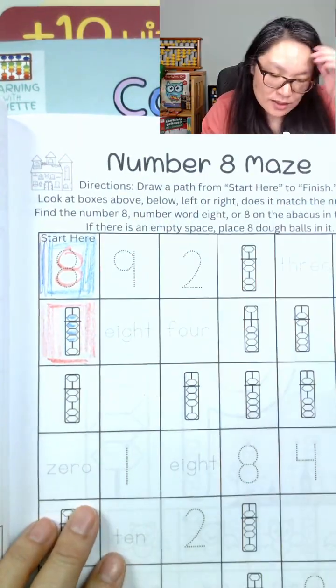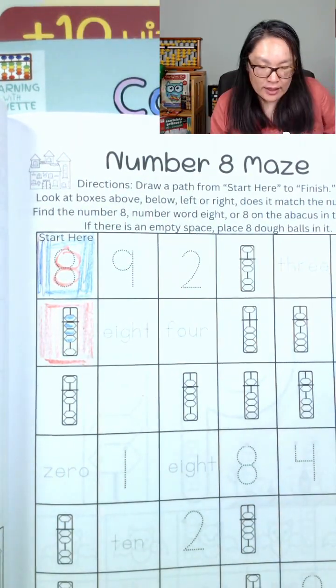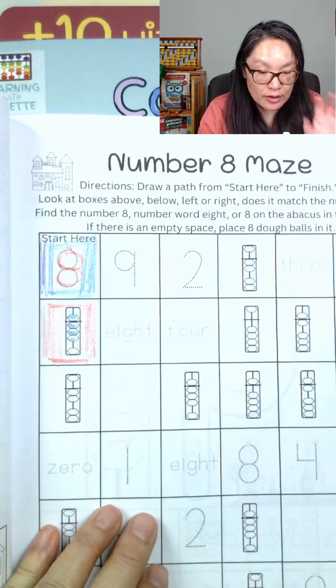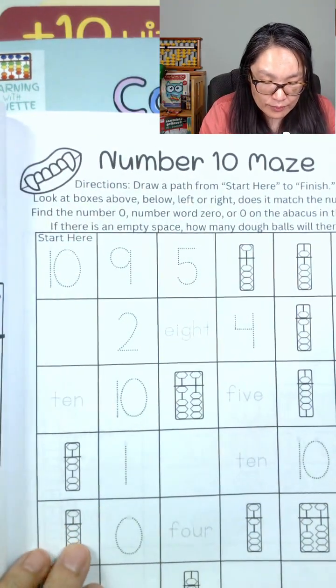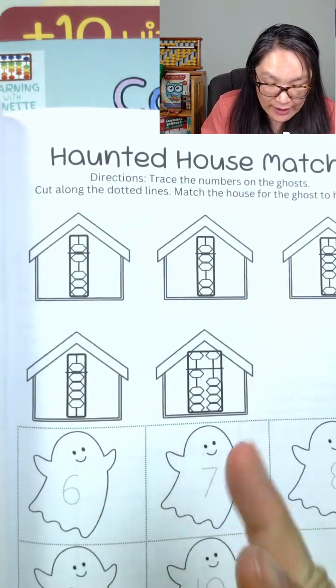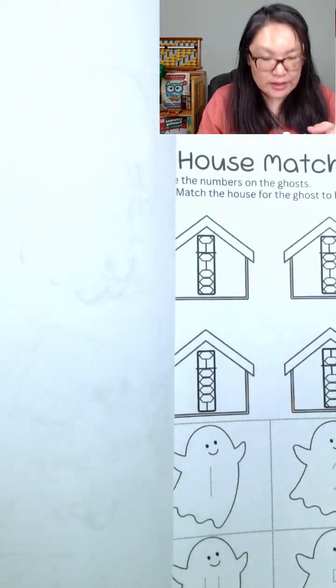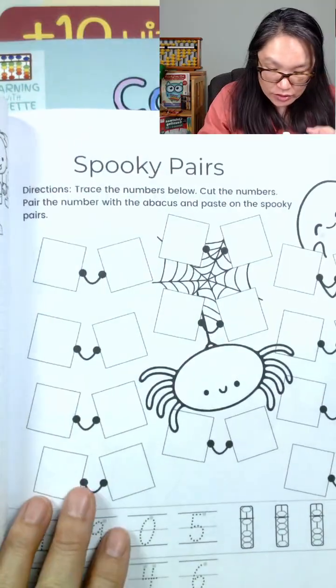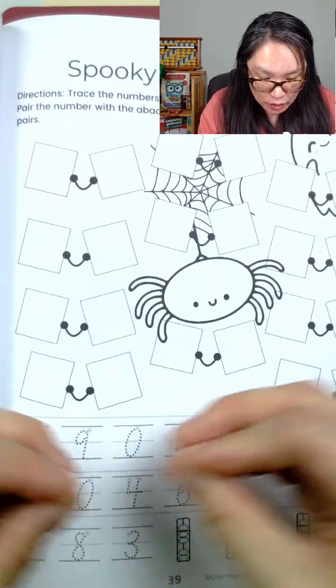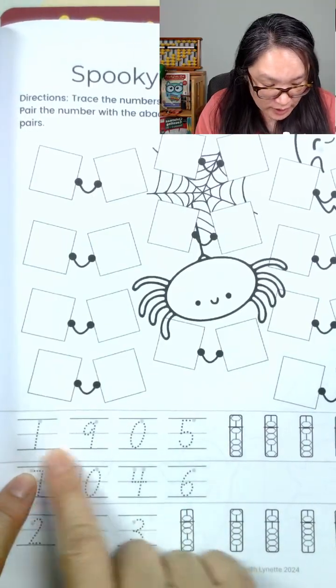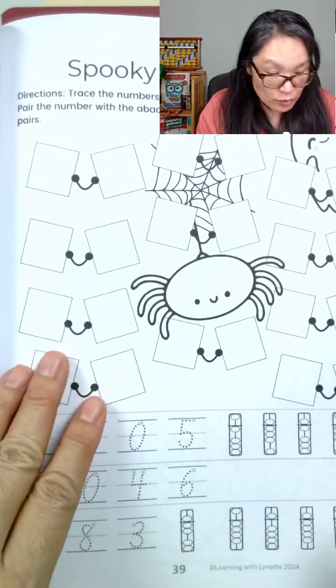But this one only talks about going from 0 to 10, and this is only about number and bead recognition. We don't do adding and subtracting, but here I have cutting and tracing, and so this was to practice their fine motor skills. And then again, there was more tracing and connecting, how to match the two. So you find the one, and then you find the abacus. So this was more matching.